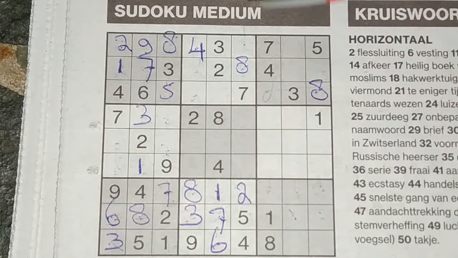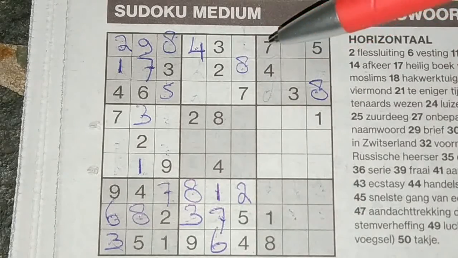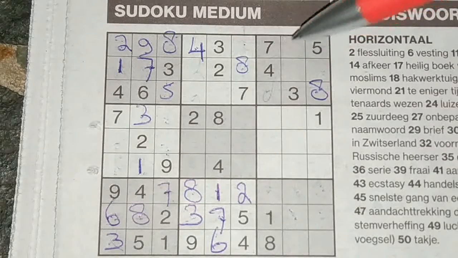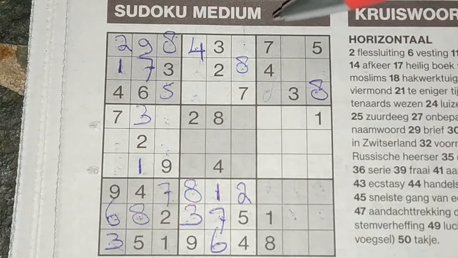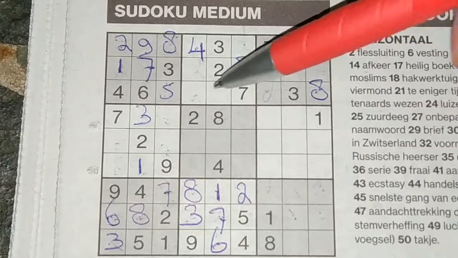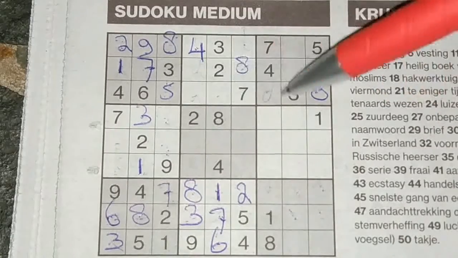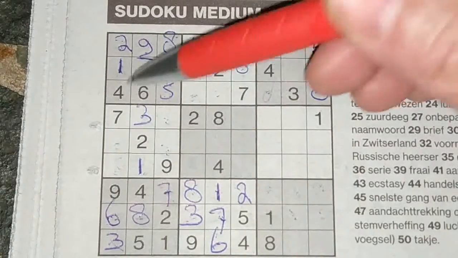Then 9 and 9, and yes, 3 missing numbers in this row.